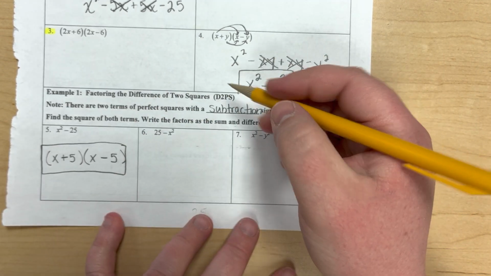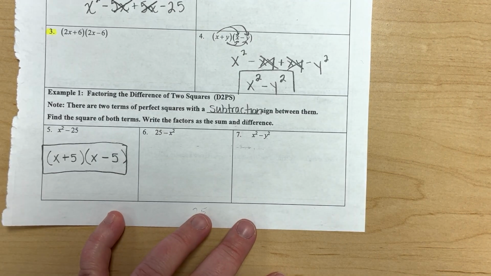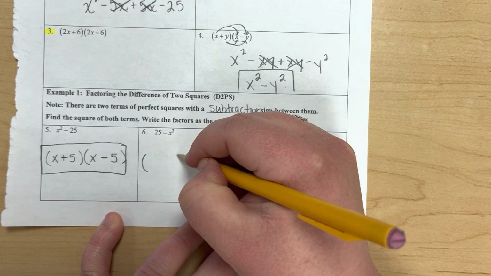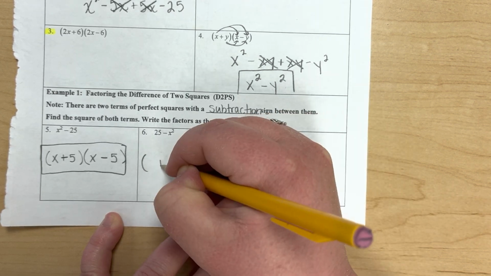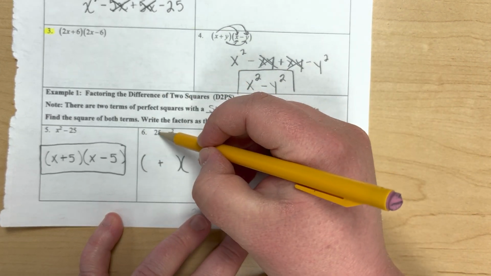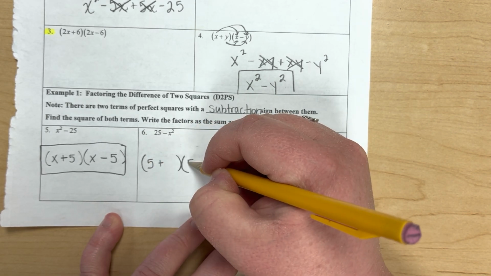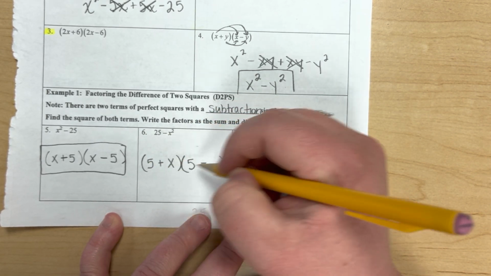Number 6. Same idea, even though the x squared comes second. Start by writing your parentheses. One with a positive, one with a negative. The square root of 25 is 5. And the square root of x squared is just x.